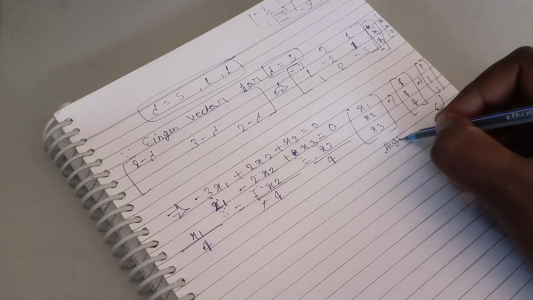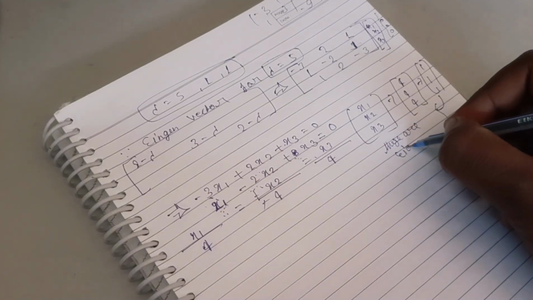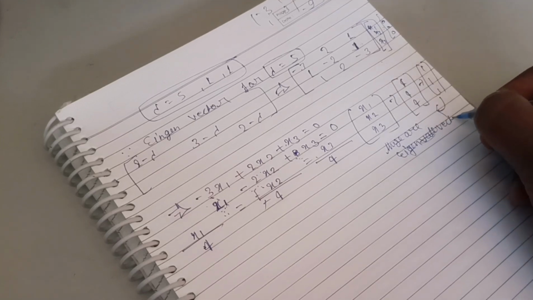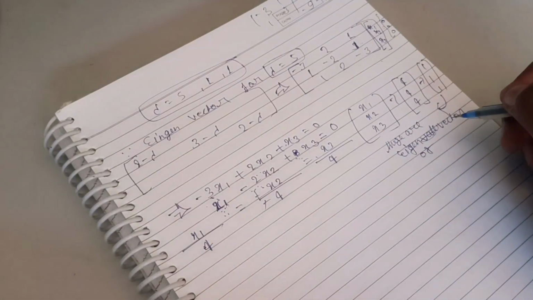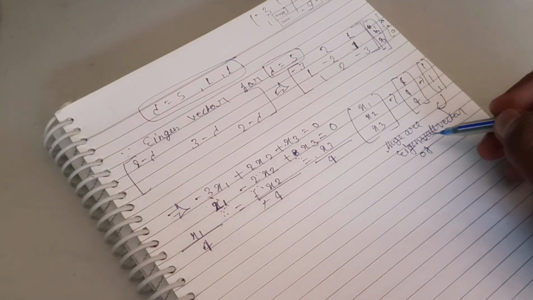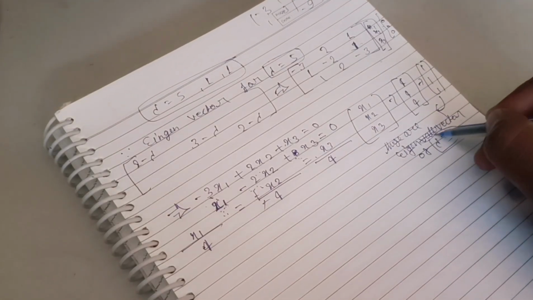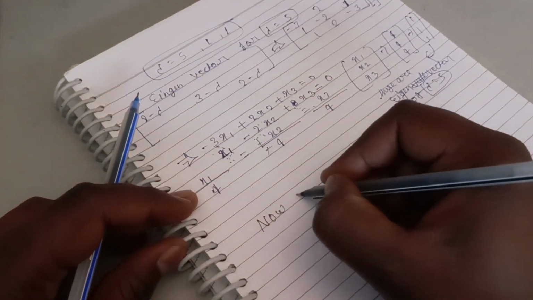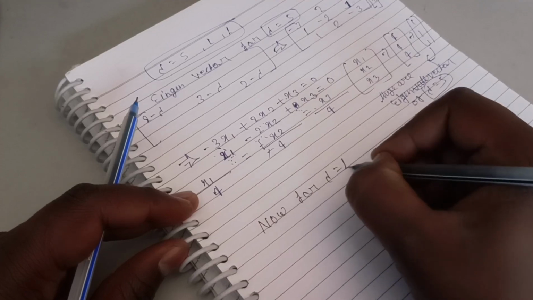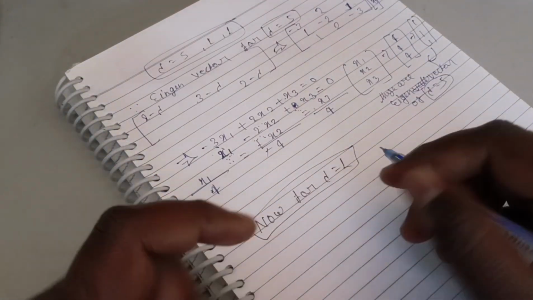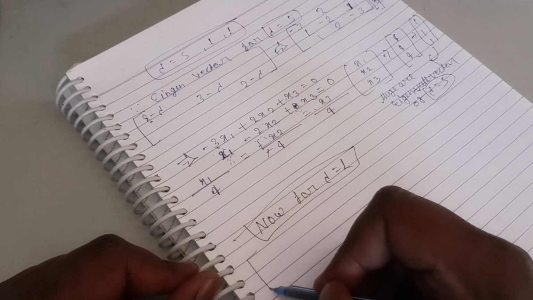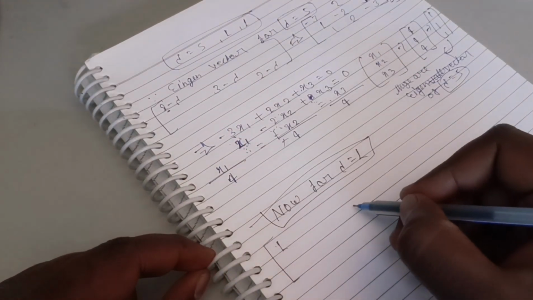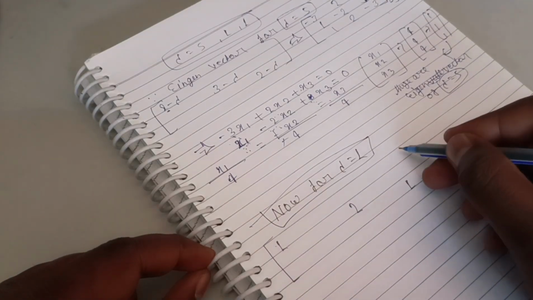So these are eigenvector of lambda is equal to 5. Now for lambda is equal to 1, it goes the same process, that is 2 minus lambda. 2 minus lambda means 2 minus 1, 1, 3 minus 1, 2, 2 minus 1, 1.